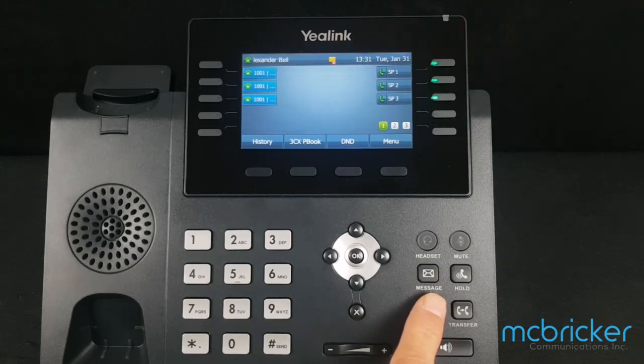If this is the first time you're logging in, please refer to a welcome email that will include your default password. Select the message button to call the voicemail.